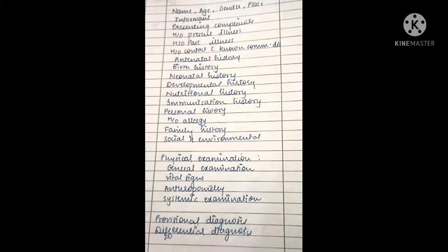So, to start with history taking, we'll look at the format of history. Firstly, we'll take the name, age, gender, place, and informant, followed by presenting complaints, followed by history of present illness, past illness, history of contact with communicable diseases, antenatal history, birth history, neonatal history, developmental history, nutritional history, immunization history, personal history of allergy, family history, social and environmental history.